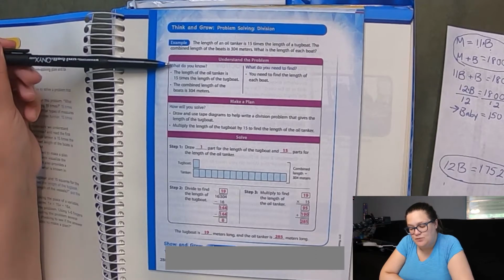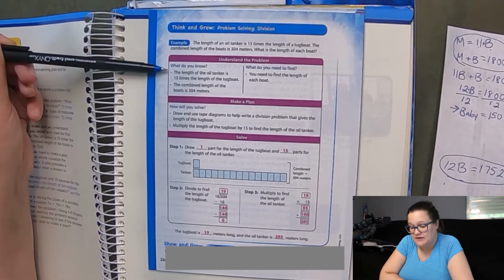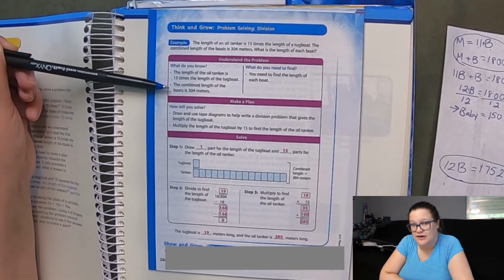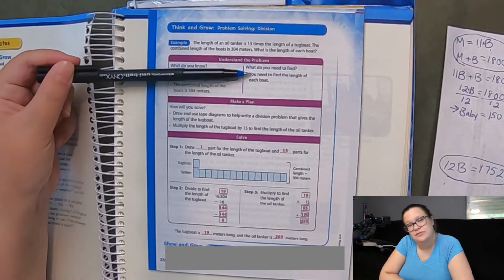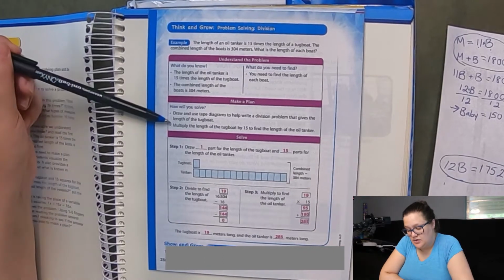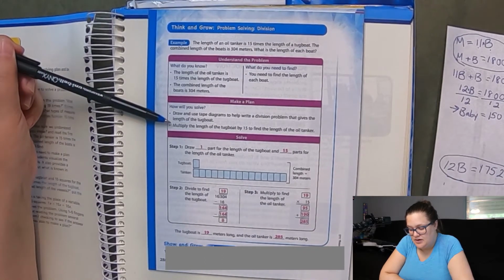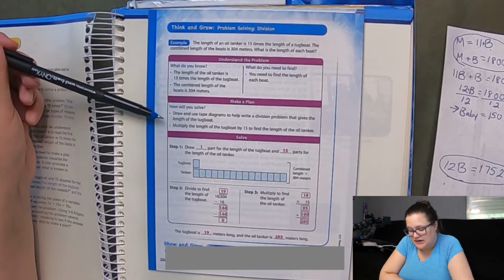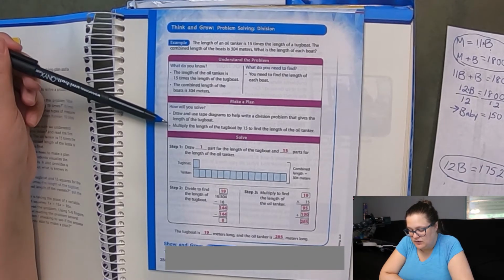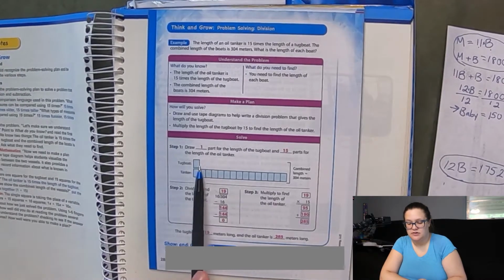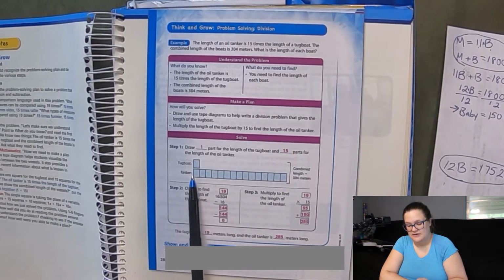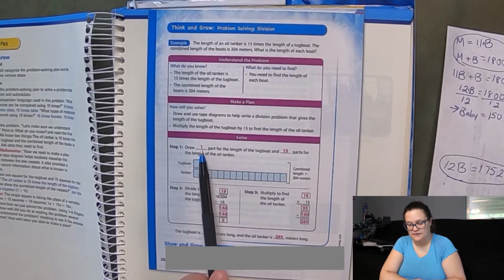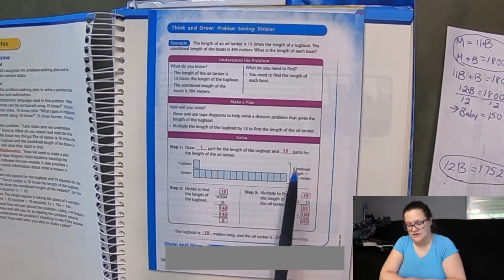Okay, so what do we know? We know the length of the oil tanker is 15 times the length of the tugboat, and their combined length is 304 meters. What do we need to know? The length of each boat. Okay, make a plan. Their plan is to draw a diagram to help visualize the division problem that gives you the length of the tugboat. Then multiply the length of the tugboat by 15 to find the length of the oil tanker. Okay, so the tugboat is 1 to the tanker's 15. 1 part for the length of the tugboat, 15 for the length of the oil tanker.